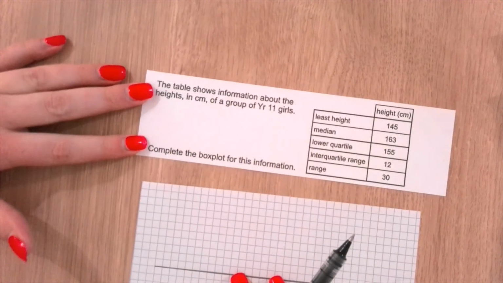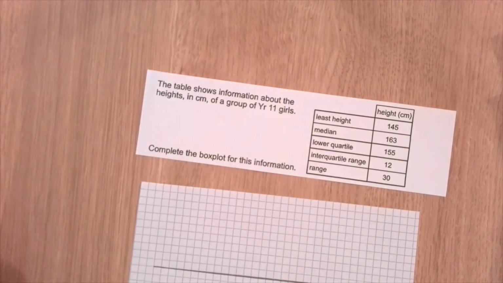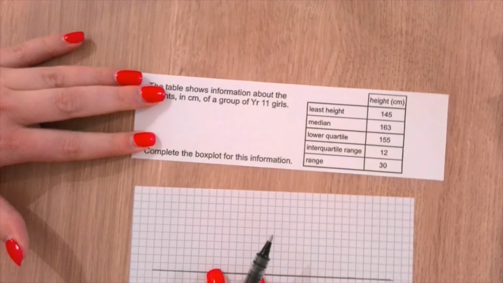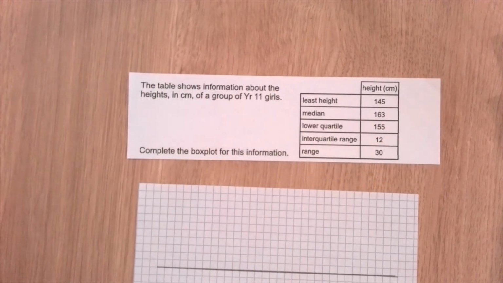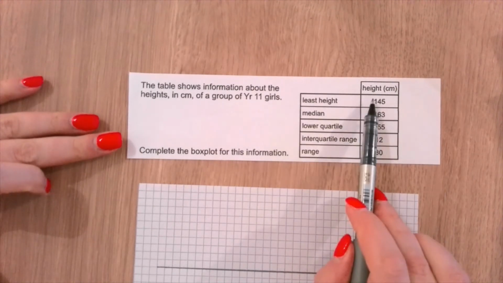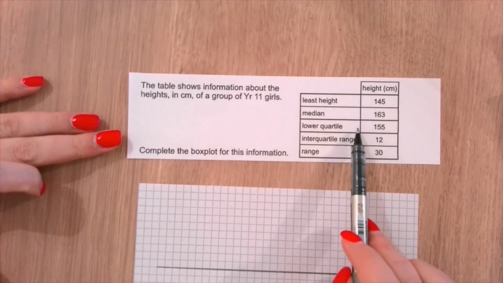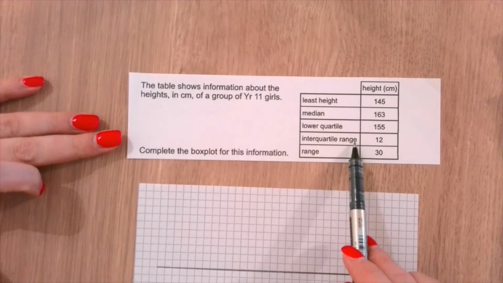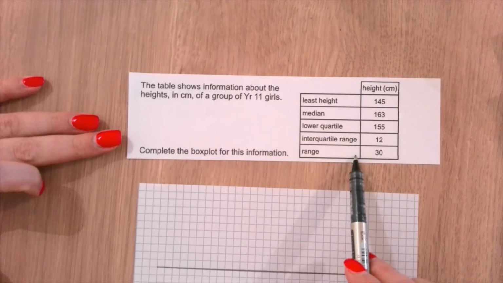Next example for you. The table shows information about the heights in centimetres of a group of year 11 girls. Let's straighten that up. Okay, so we've been given the least height, the median, the lower quartile, then we've been given the interquartile range and the range.